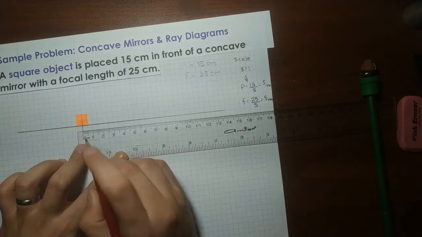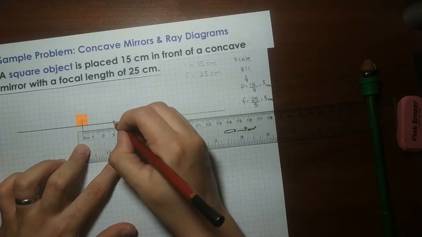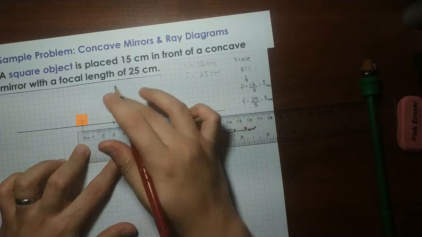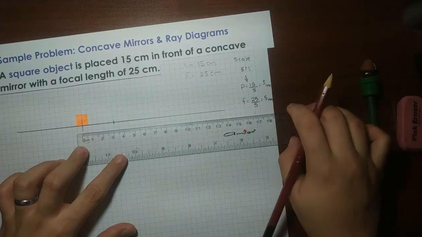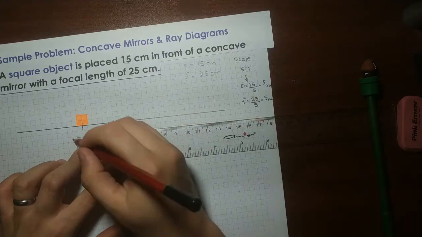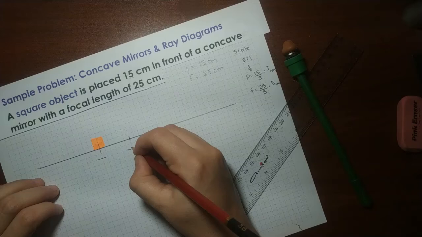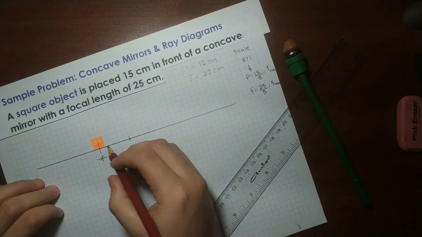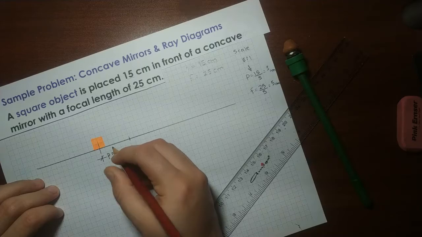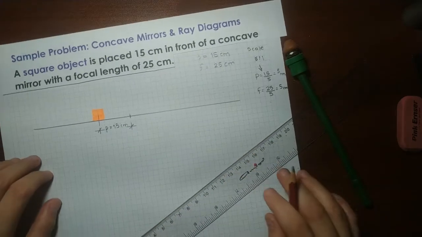From 0 to 1 I have 1 centimeter, 2, 3 centimeters. So here in this point I will place my concave mirror, and here I will specify that I have P distance. And we have P equals 15 centimeters.